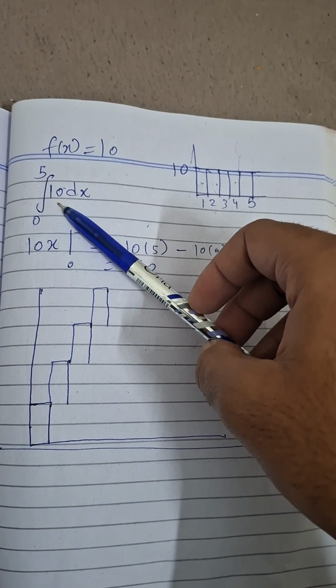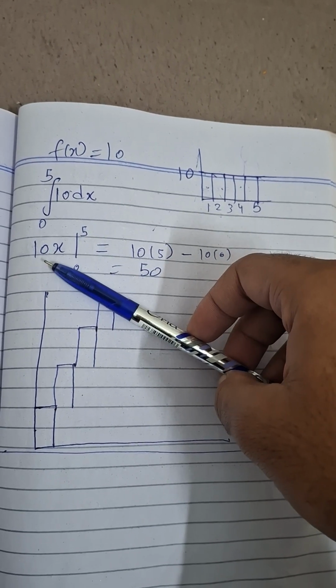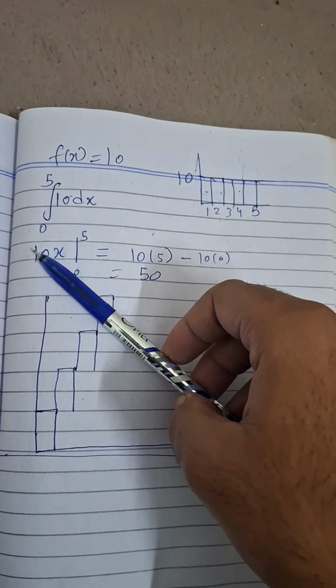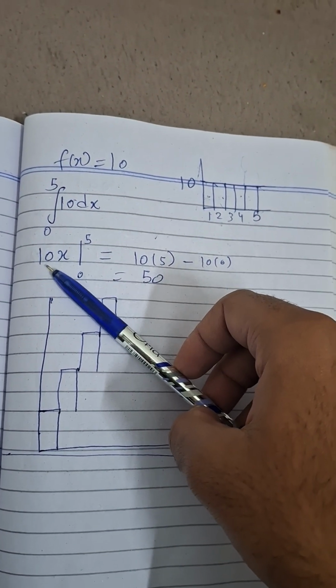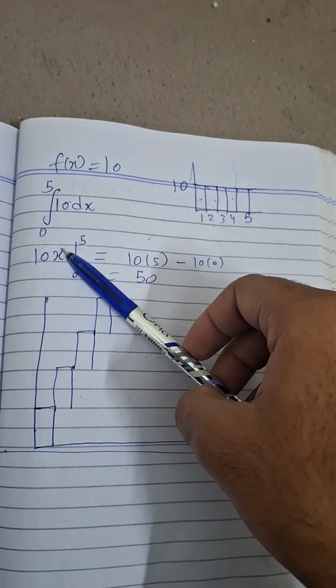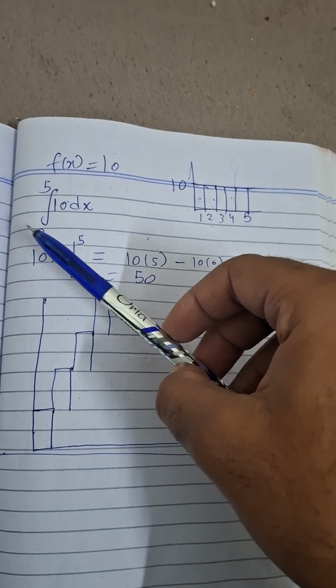From 0 to 5 we have 10 dx, and we will get 10x after integration. So what is this function? If we take the derivative of this function, we will get 10. But how is this function telling us the area?